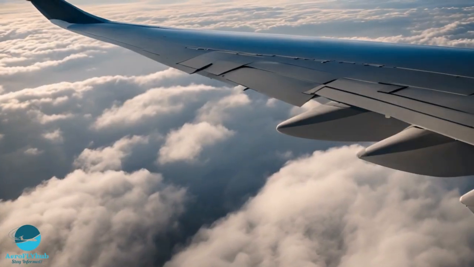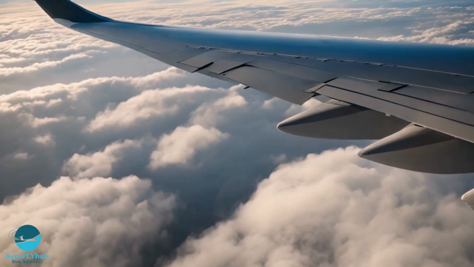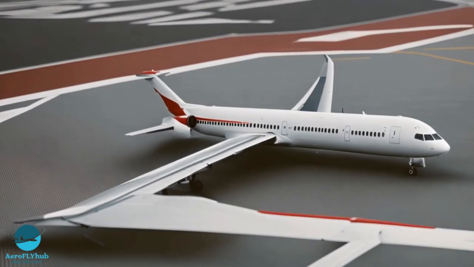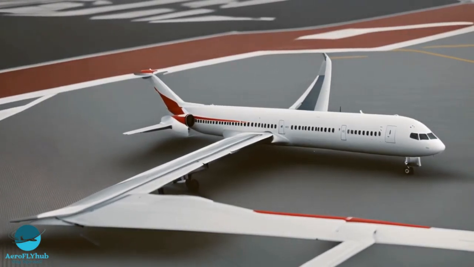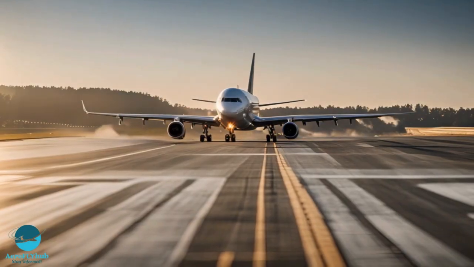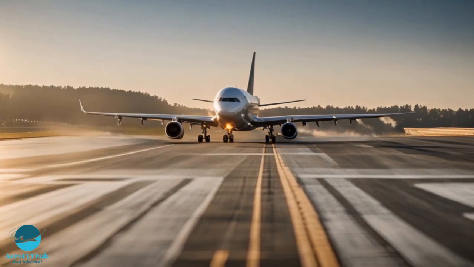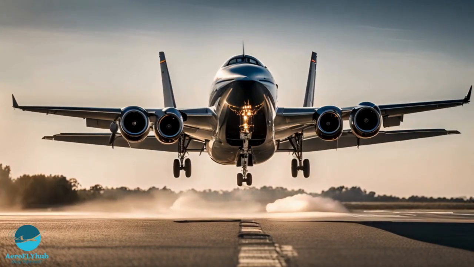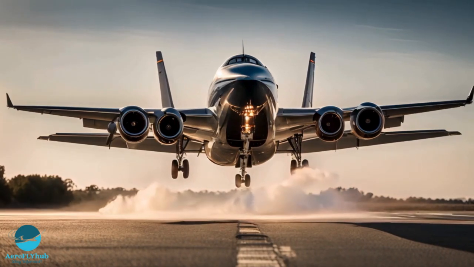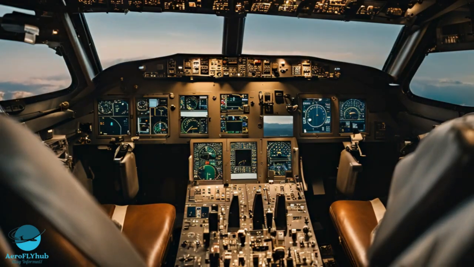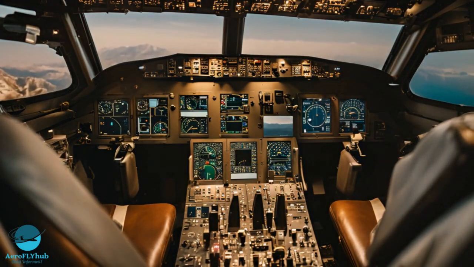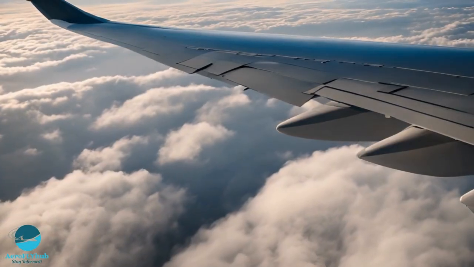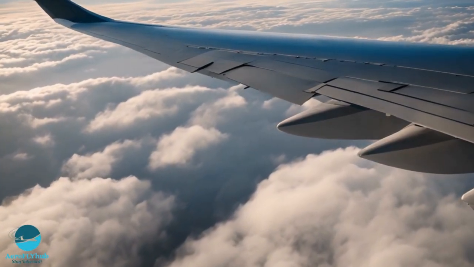Now that we've covered these principles, let's see how they work together in practice. When an aircraft takes off, the pilot increases the angle of attack to generate more lift. The engines produce thrust to overcome drag and accelerate the aircraft down the runway. As the speed increases, lift builds up until it exceeds the weight of the aircraft, allowing it to take off.